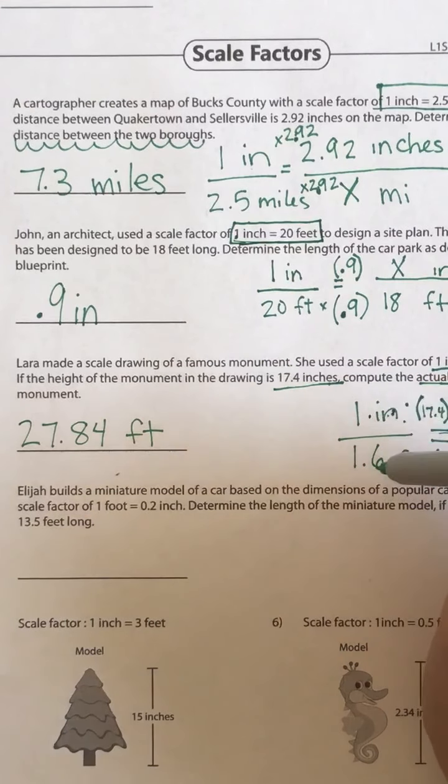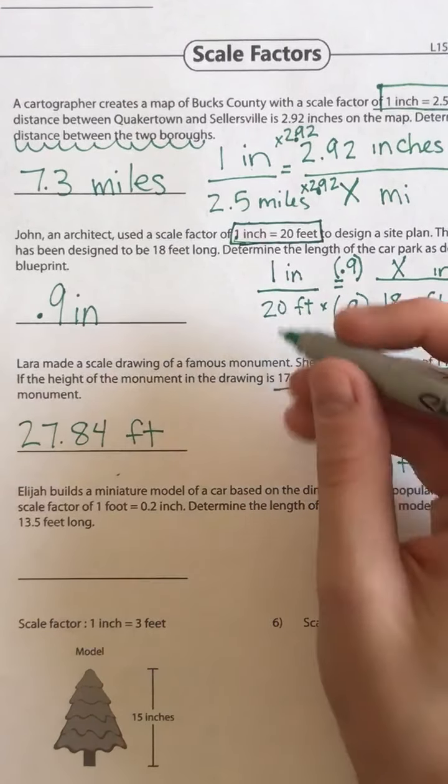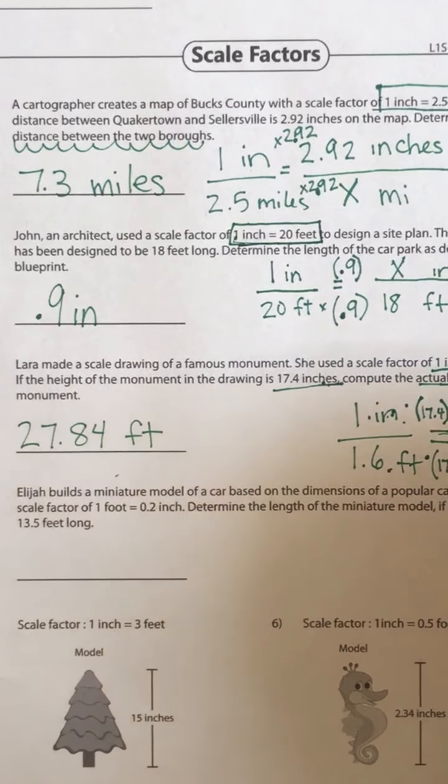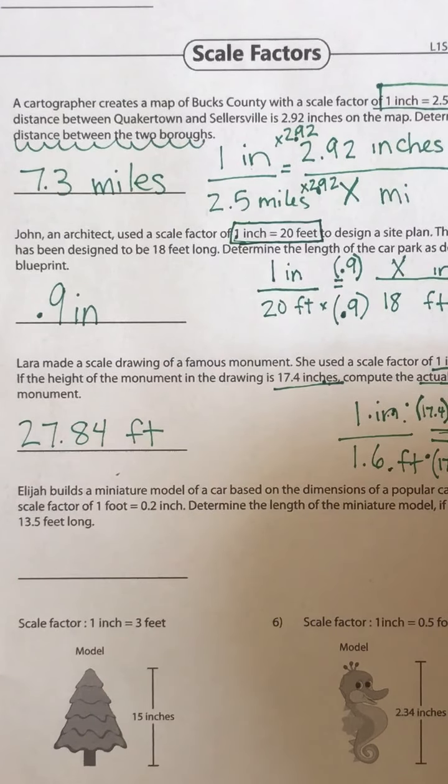So it's 1 inch over 1.6 feet equals, okay, I have 17.4 inches. That means 17.4 goes in the numerator on the other side of the proportion, and then I'm going to put a variable like x to find the feet, and then I can solve.